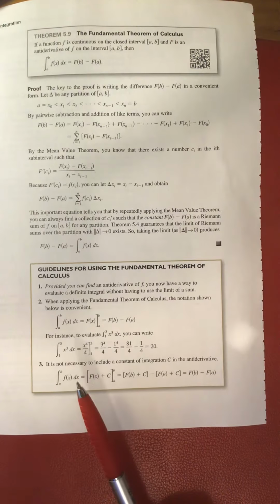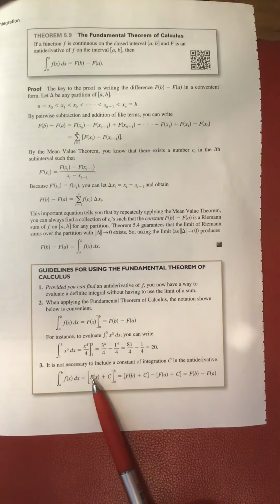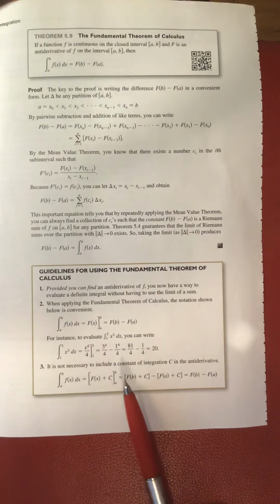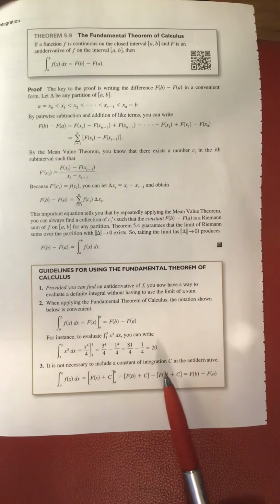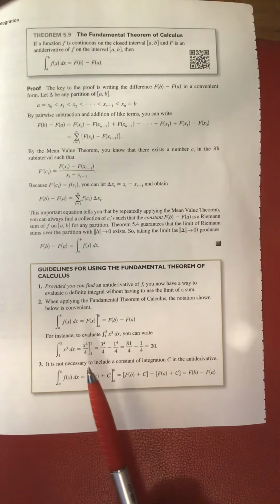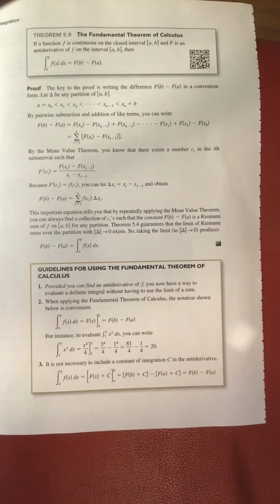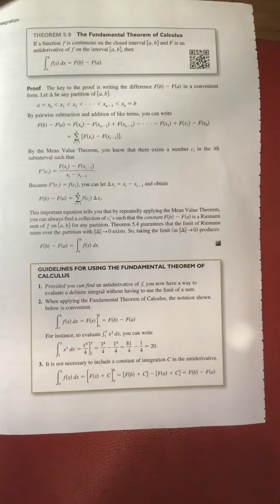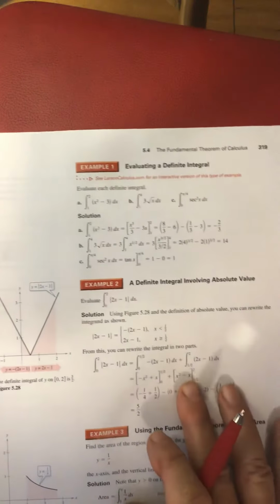Now, remember, when you did the antiderivative, you got the function plus c. And when you evaluate from a to b, that becomes the value of the function at b plus c, minus the value of the function at a plus c, and the c's go away. So when we are doing a definite integral, it's not necessary to include the constant. When we are doing an indefinite integral, we must have that constant there. It's part of the answer. Okay, let's try to use it.